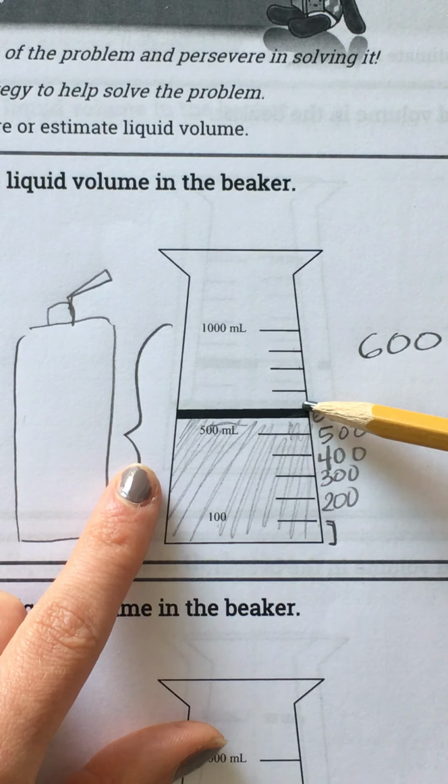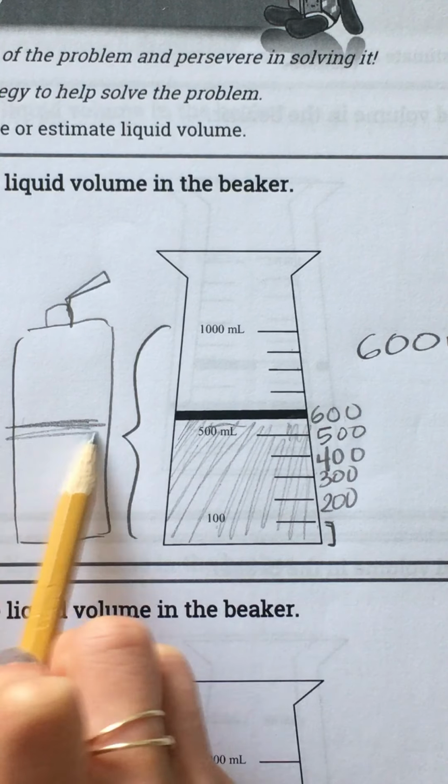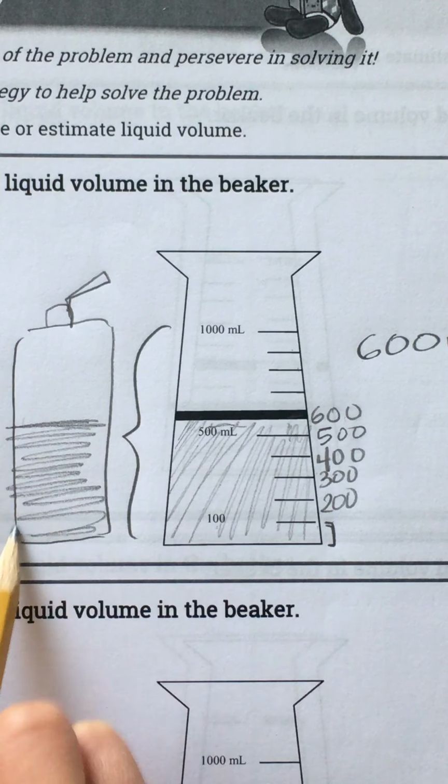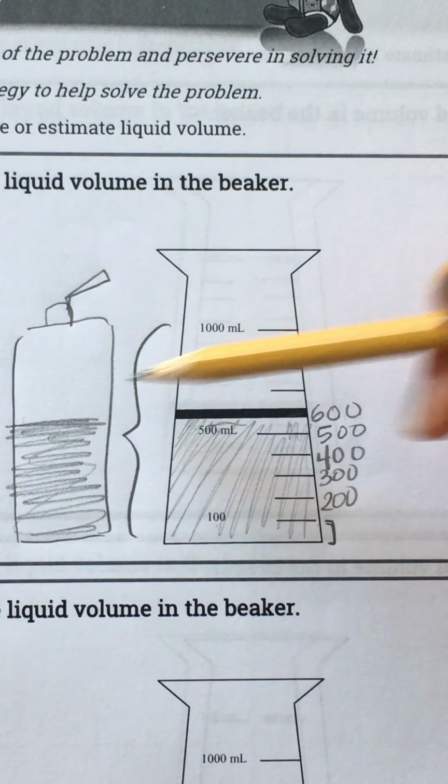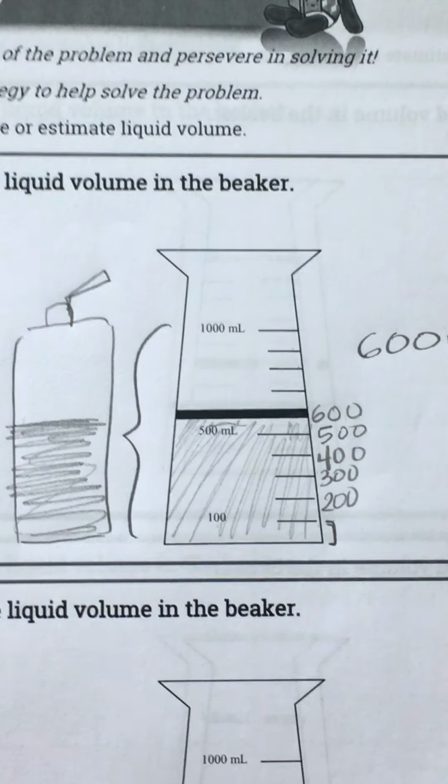600 milliliters is a little bit more than halfway filled up of that water bottle, okay? So we're a little bit more than halfway to having 1 liter of liquid, all right?